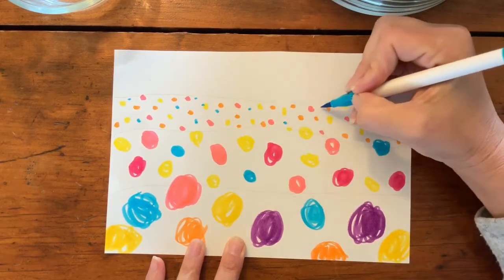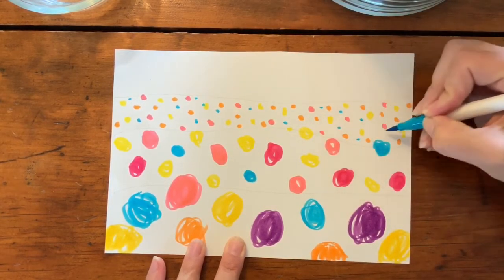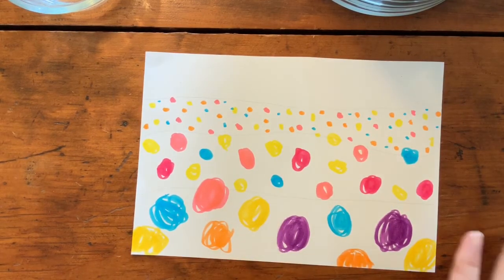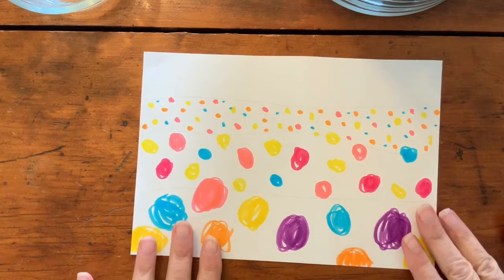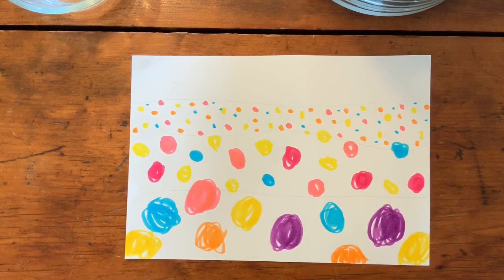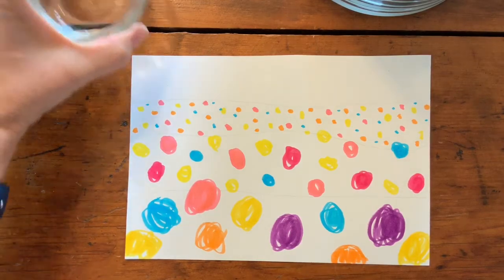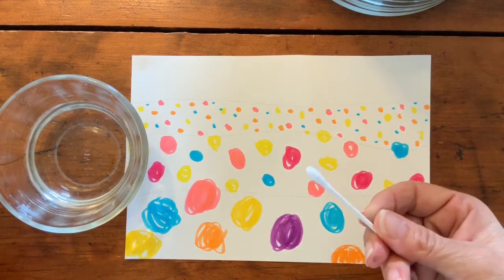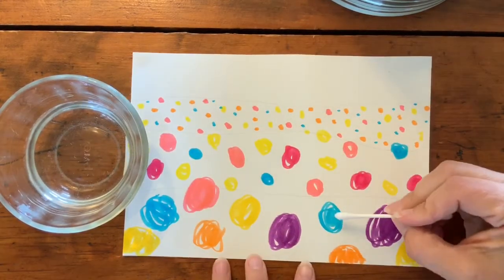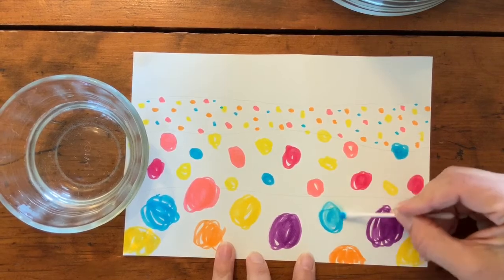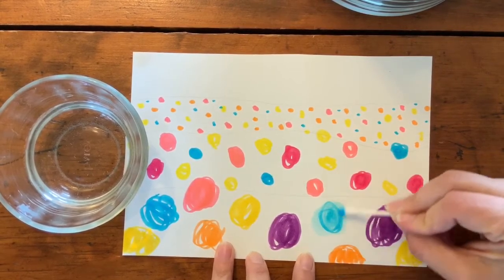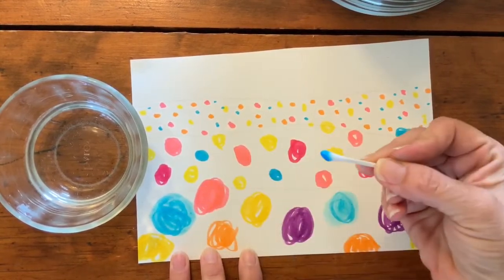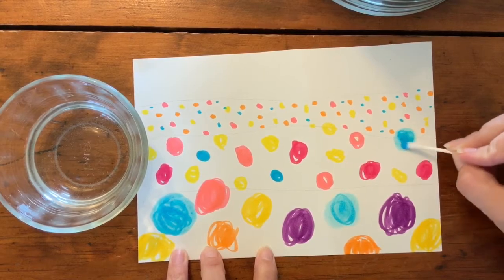Now, because this is a grass field or a flower field, I could go ahead and put green in there in between everything, but for right now, I'm just going to keep the flowers. All right, so if you have a paintbrush, you can grab a paintbrush and a little bit of water. If you don't have a paintbrush, no big deal. I am going to use Q-tips. Let's see how this works. And I'm just going to go over top of my marker. And I'm making watercolor. How cool is that? So if you're using the same Q-tip, try to do all of your colors at once.